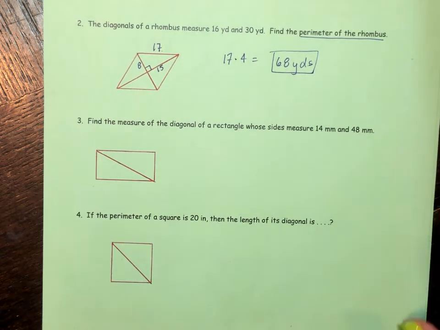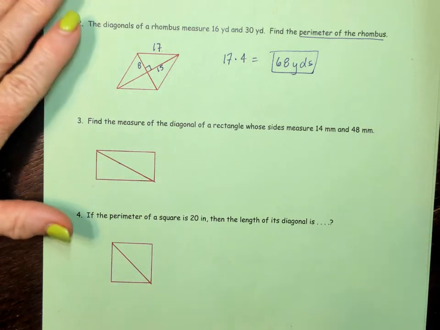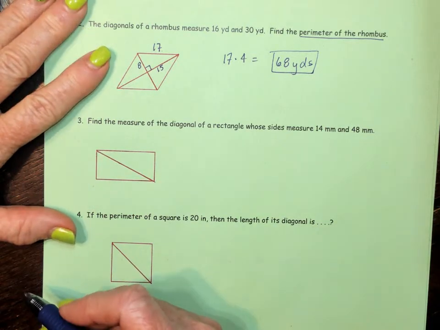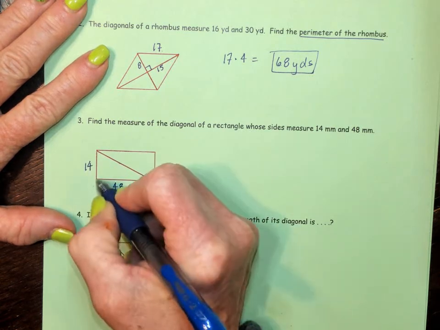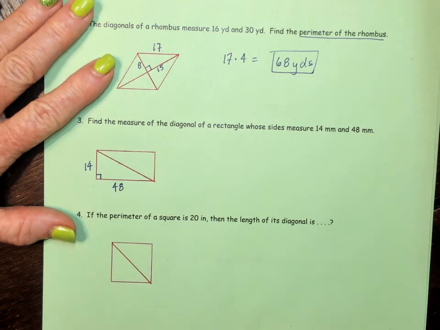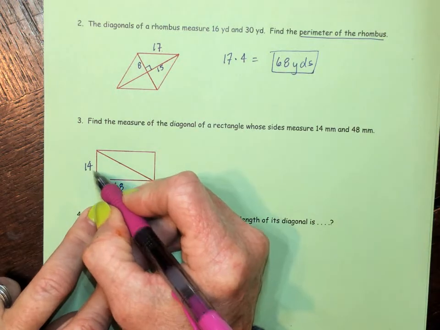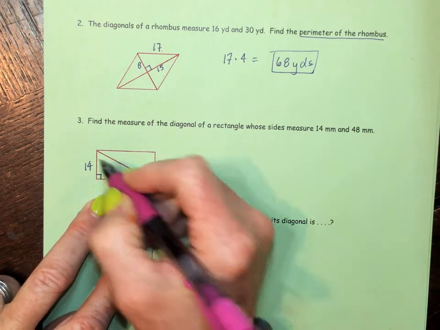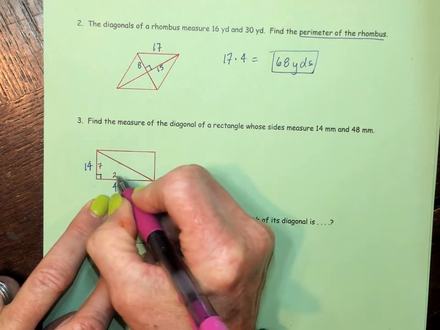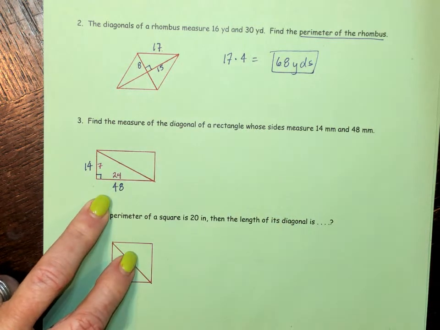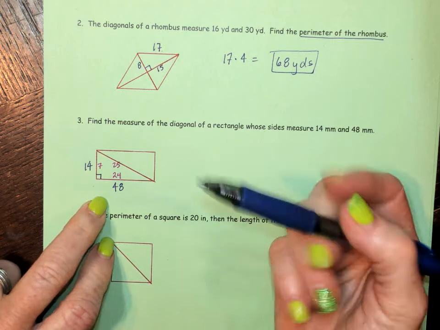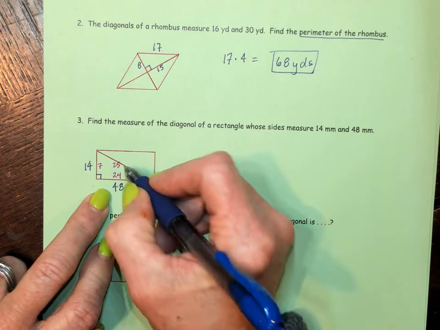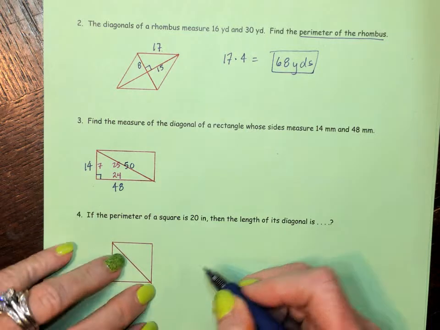Looking at number 3, find the measure of the diagonal of a rectangle whose sides are 14 and 48. So we're going to put a 14 here, 48. We know that this is a rectangle, so we have a right triangle here. 14 and 48, if we divide both of those by 2, that's going to give us a 7 here, a 24 there. This is a triple, 7, 24, 25, but that's an inside number. We'll need to multiply back by 2 to get the whole diagonal to be 50.